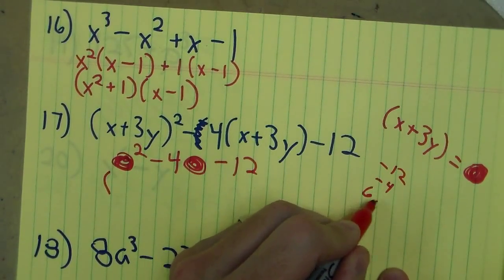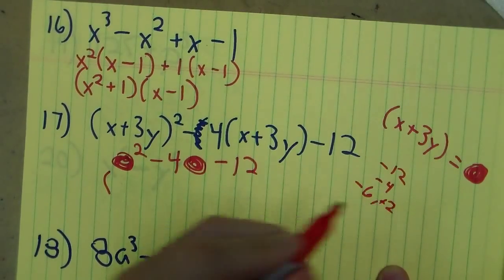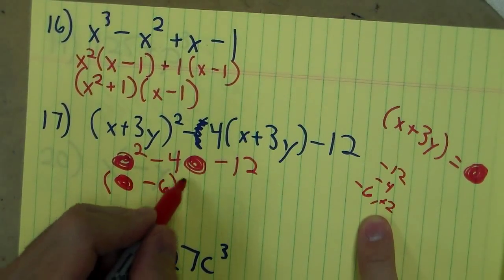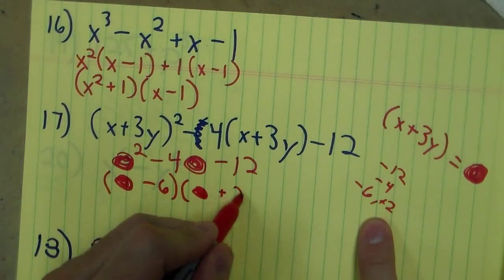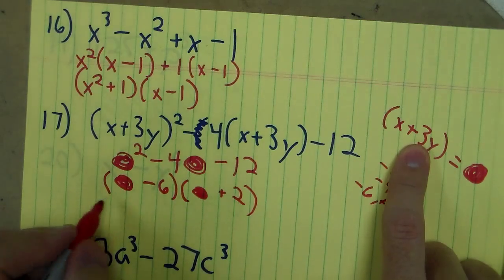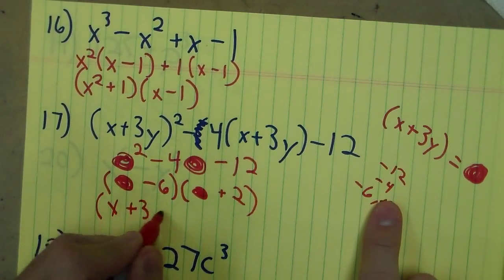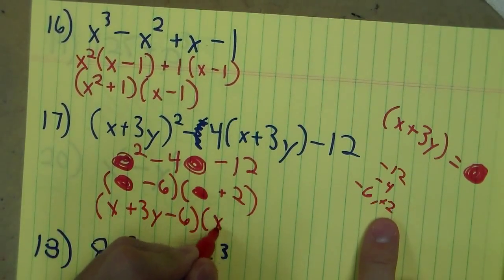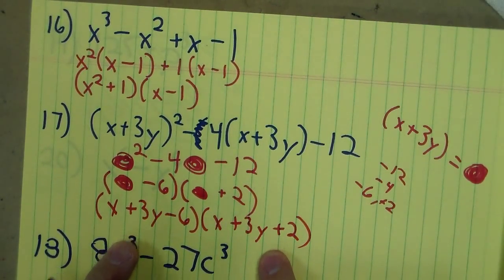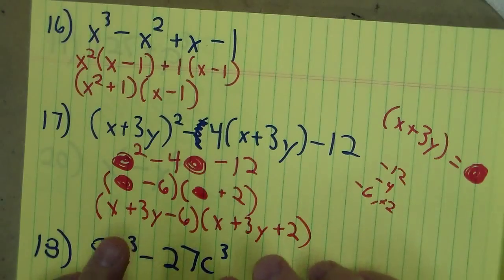We could do 6 and negative 2. How about negative 6, positive 2? So this becomes blob minus 6, blob plus 2. Now it's factored, put this back in, it's x plus 3y minus 6, x plus 3y plus 2 as my factors. A little bit cleaner, a little bit easier to simplify.